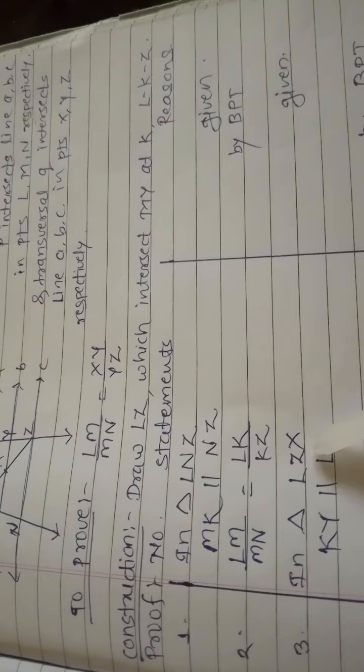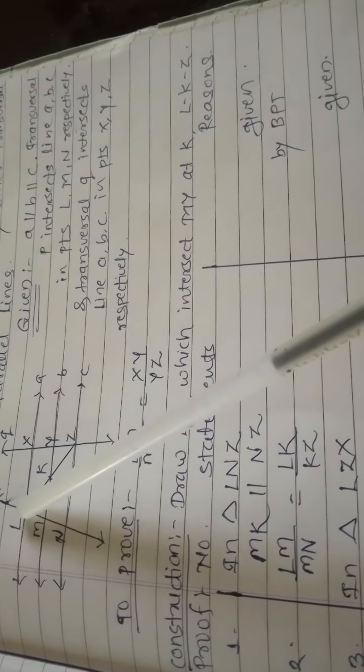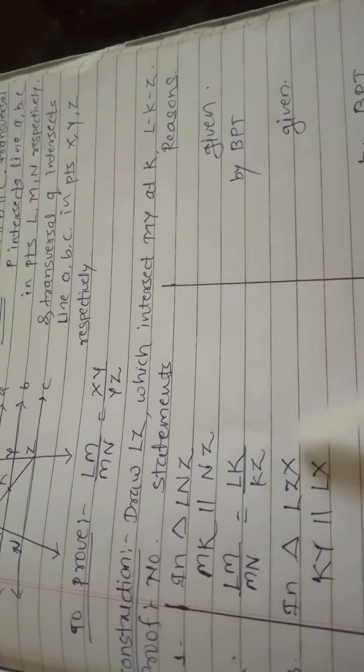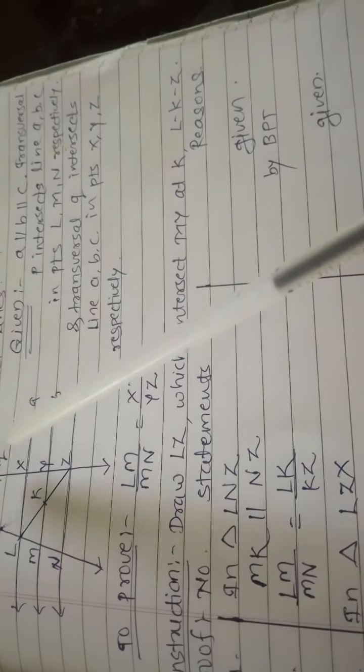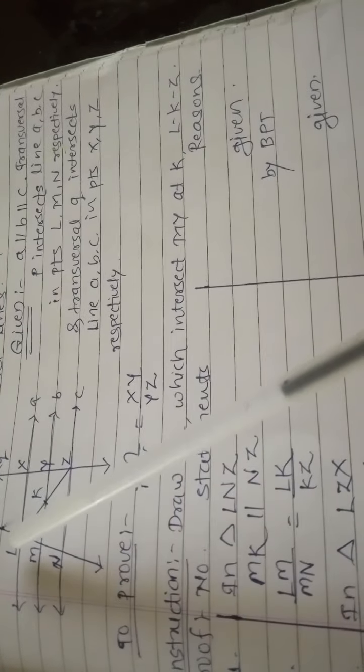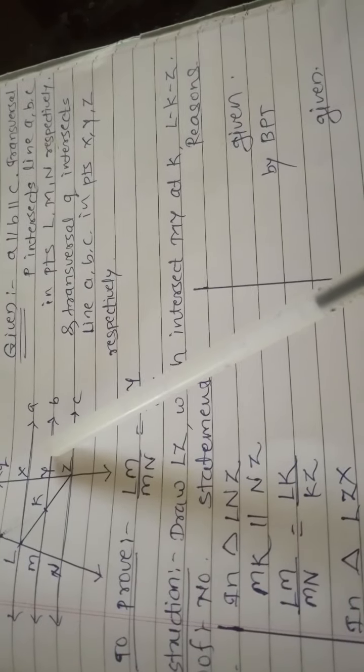Now we are going to see the other triangle, LZX. Here also KY is parallel to LX, which is given. Again by BPT we can prove that LK upon KZ is equal to XY upon YZ. If you take the first part, LK, then here you take XY.